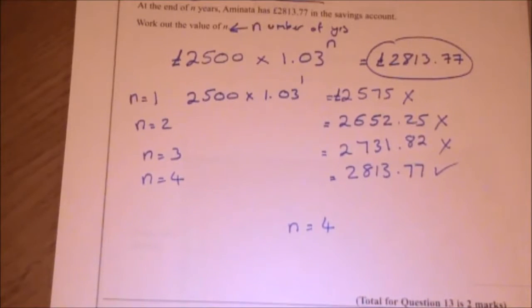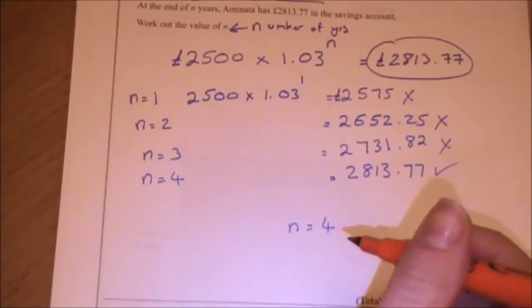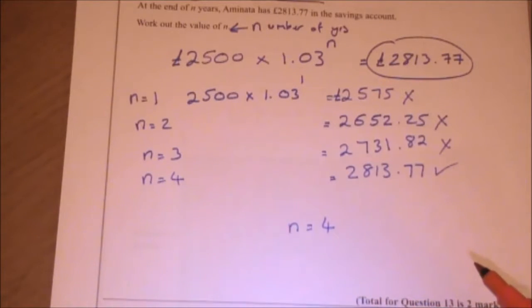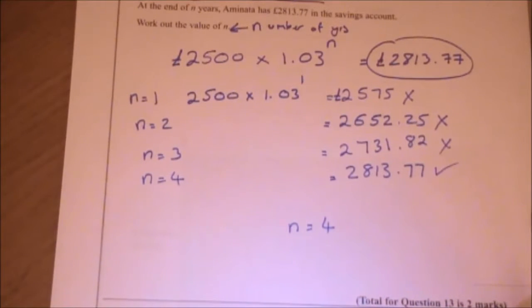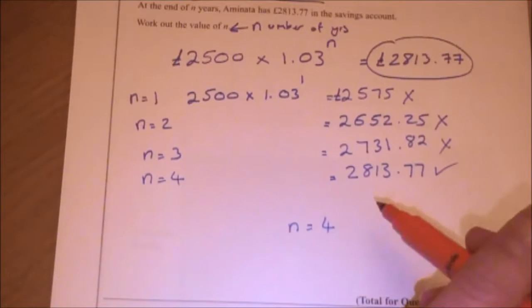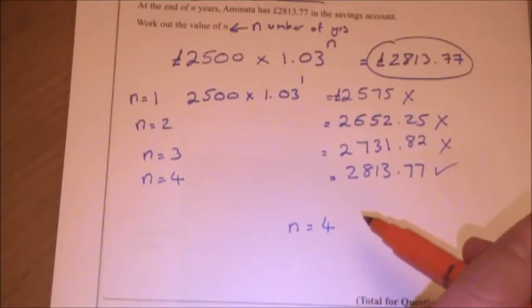Now that feels like it was an awful lot of work just to get 2 marks, but remember I said that I went for quite an inefficient method of doing that. It is the most, I don't want to say common sense, because it's definitely not common sense, but it's the most logical way to go about it. It's by no means the most efficient, but we got there in the end, and the mark scheme acknowledges that.